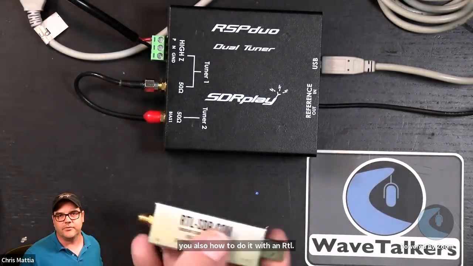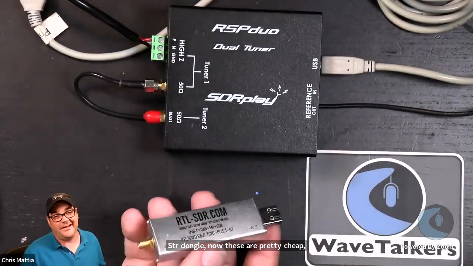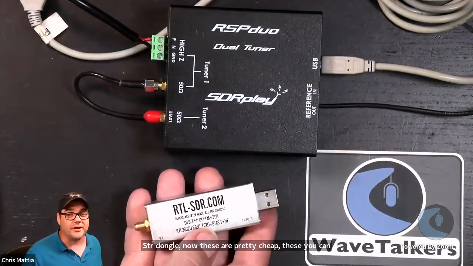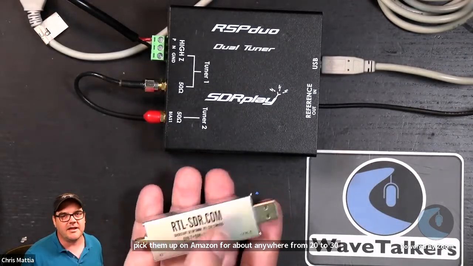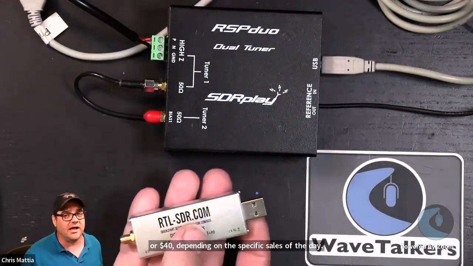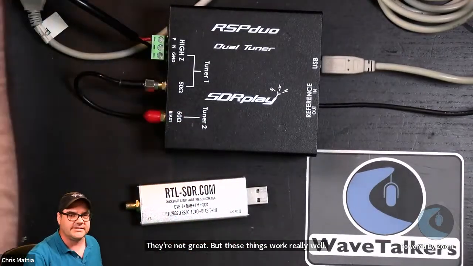Now, these are pretty cheap. You can pick them up on Amazon for anywhere from $20 to $30 or $40, depending on the specific sales of the day. They're not great, but these things work really well. And we'll show you how to do that with both of these different devices today.